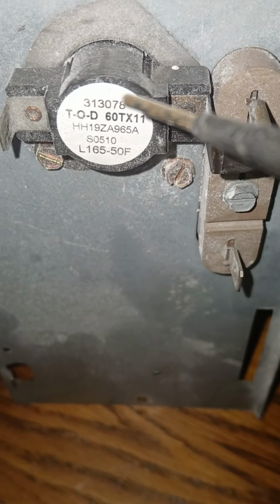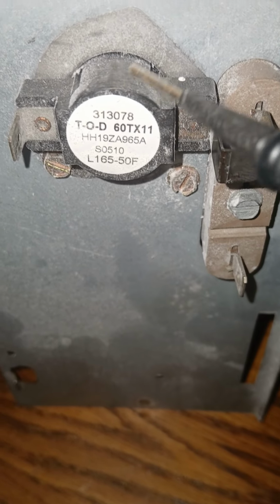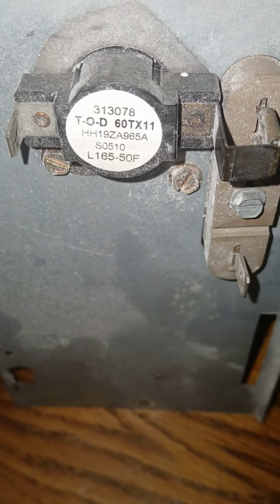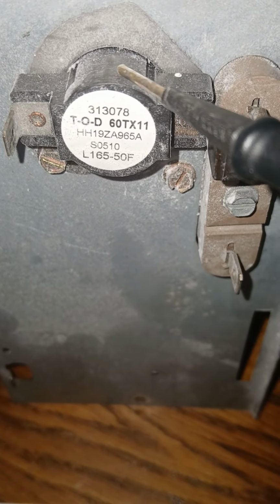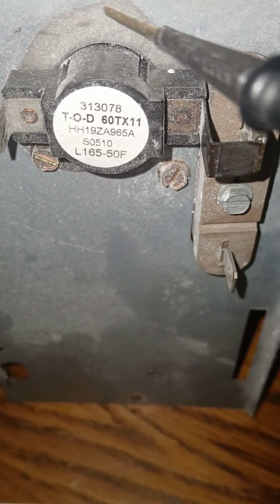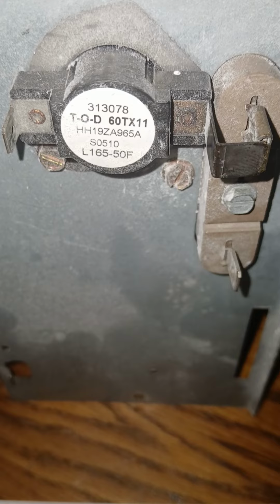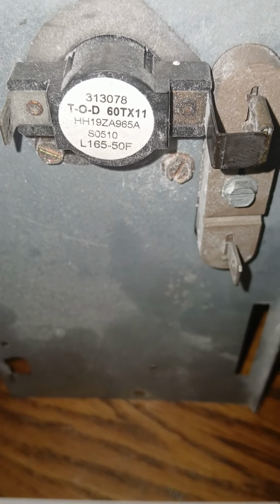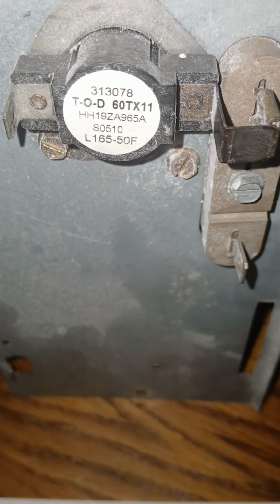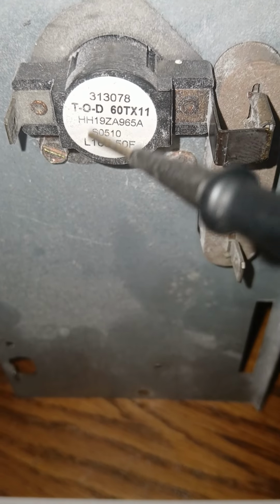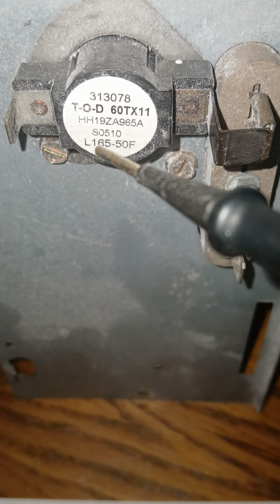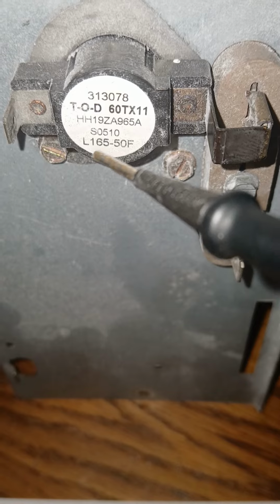If this thing gets too hot, 165 degrees, and it senses that temperature, this normally closed may open. If it opens, then there's no electricity, so the heat strips cut off. And it's a 165 limit, I hope I said that correctly.